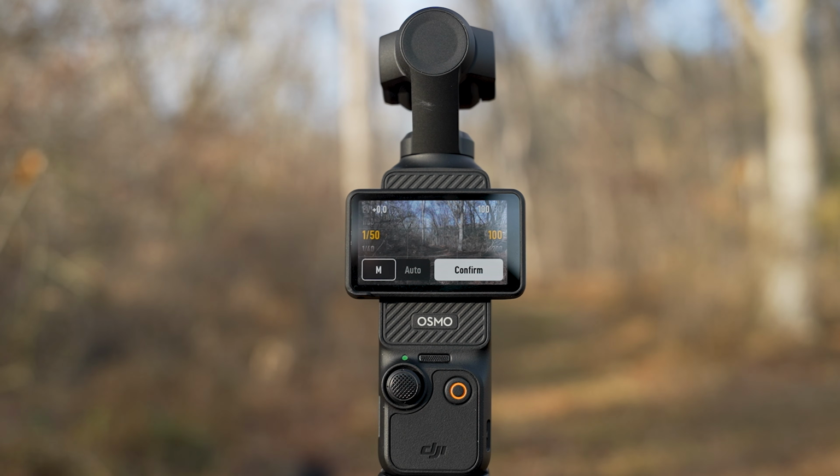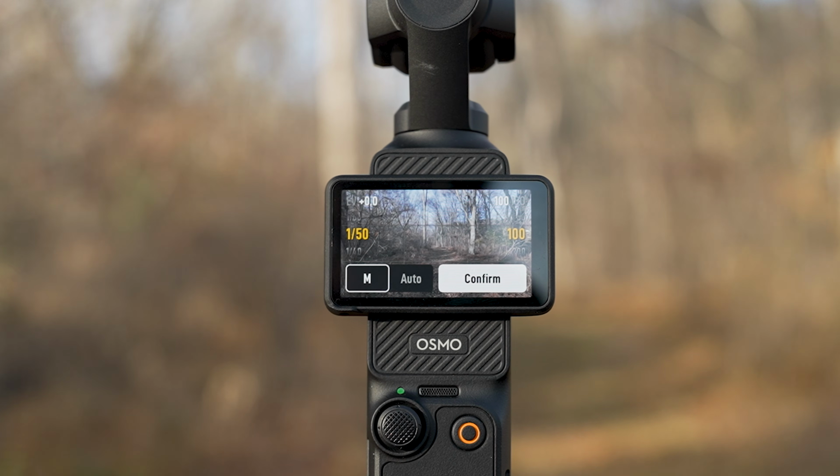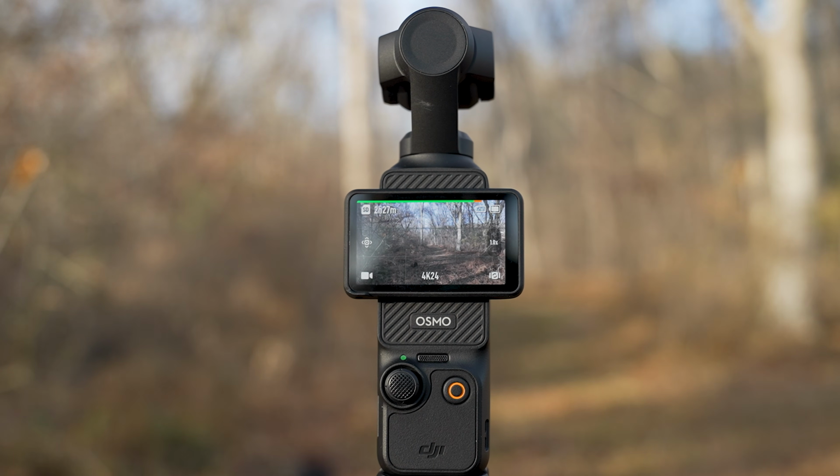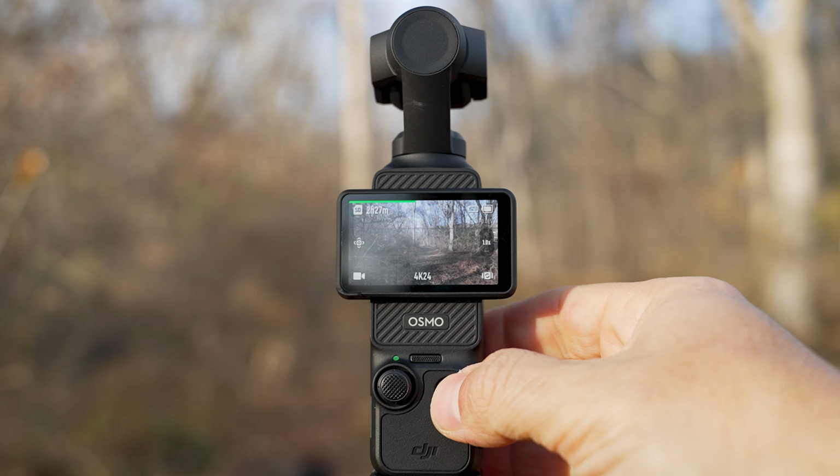Now, if I had put on the ND8, this still would have been too bright, even with it at ISO 50. So ND8 would not have been sunglasses enough for Osmo Pocket 3, but ND16 is just right. So we're going to click confirm, and then swipe this back. So that's how you check to know which ND filter is the proper one to use. Once you've got that all set up, you're good to start recording.